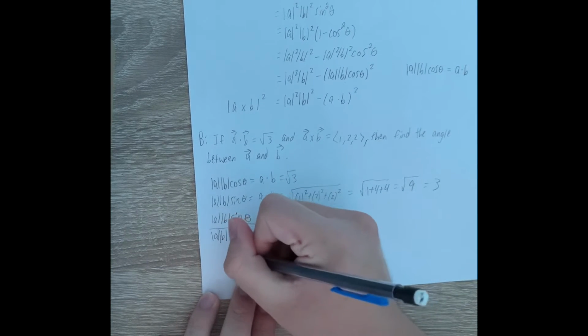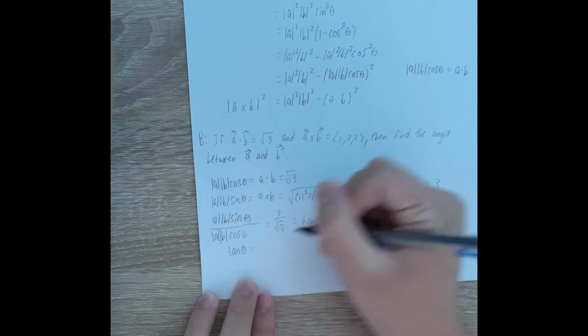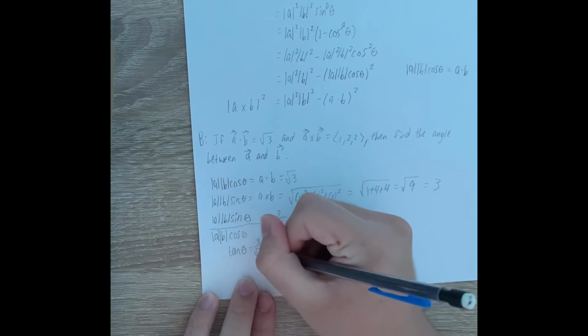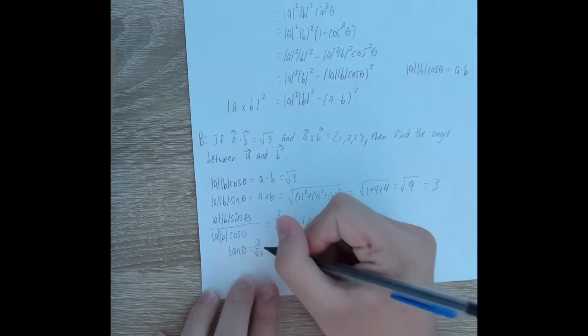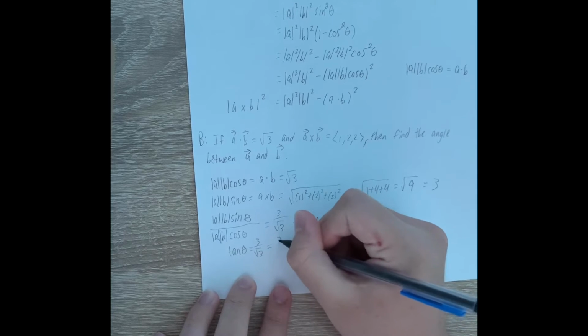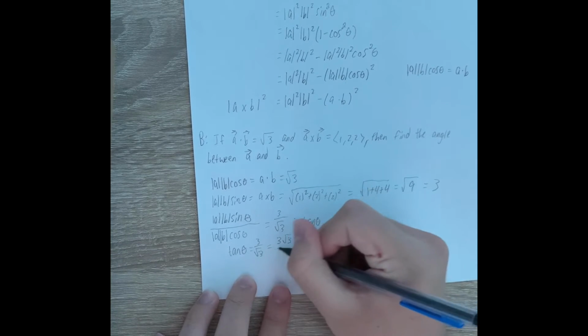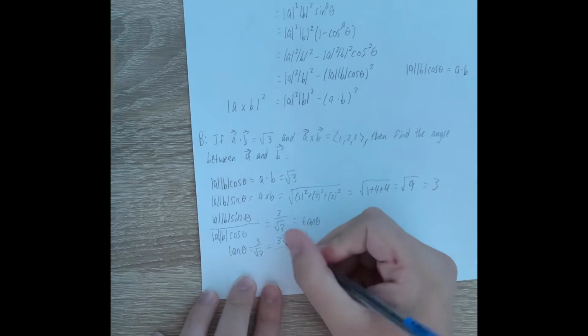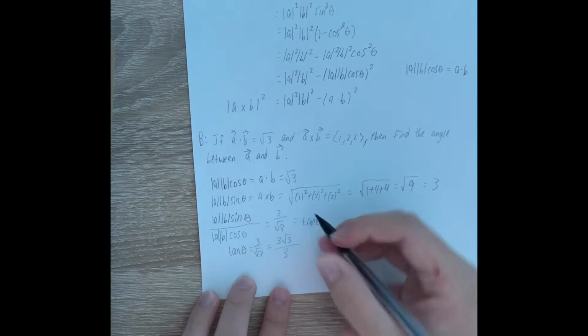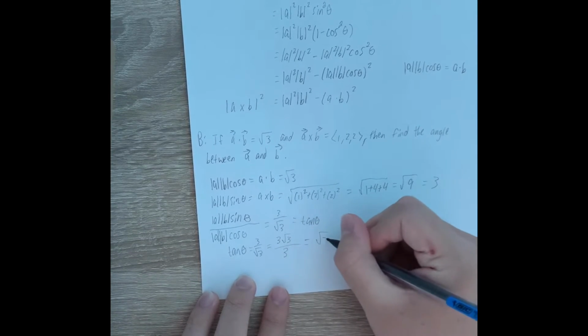So we have tangent theta equals 3 over root 3, or 3 times root 3 over root 3 times root 3 is 3. And the 3's cancel out, so root 3.